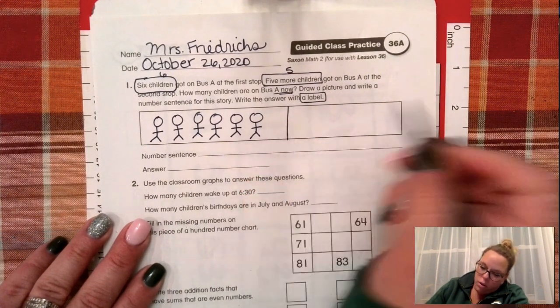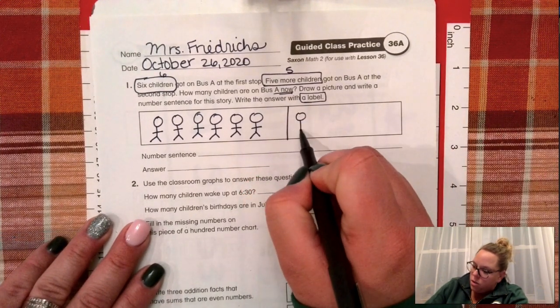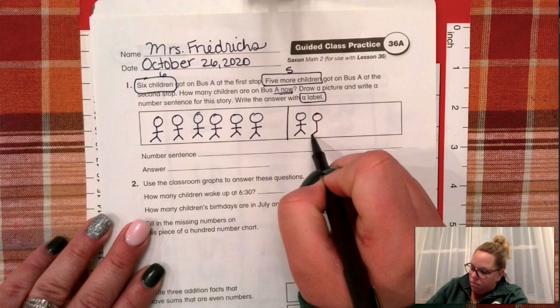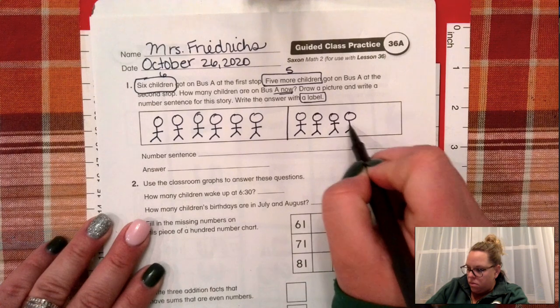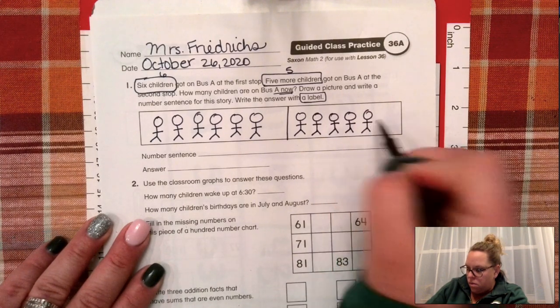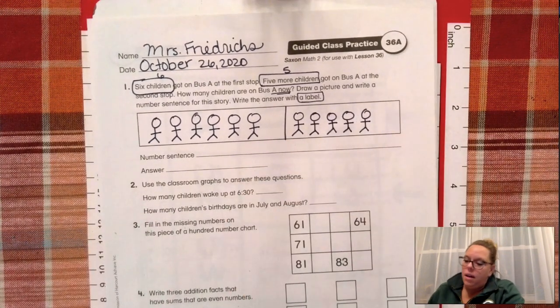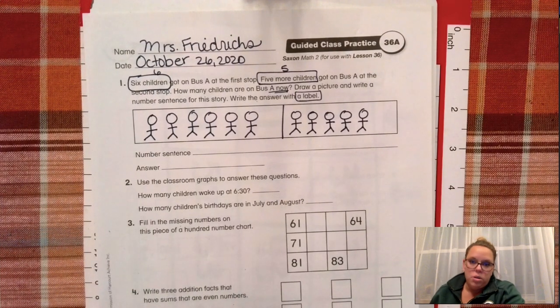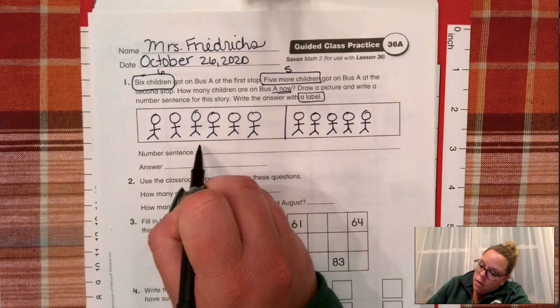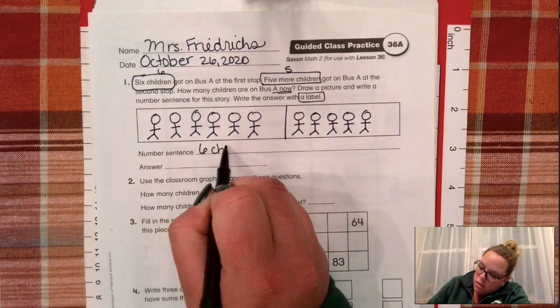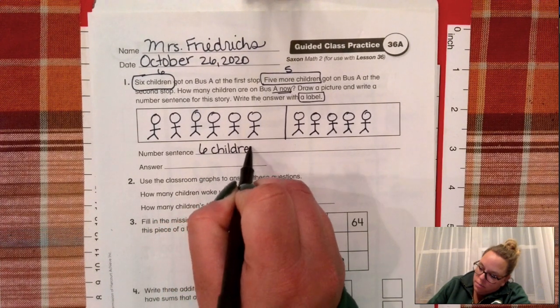Okay, remember I show you how to draw that line through just so you can see what you've been doing. One part from the next. We started with 6 and we added 5 more. So now we need to know how many total children are on the bus. What did we start with? 6 children.